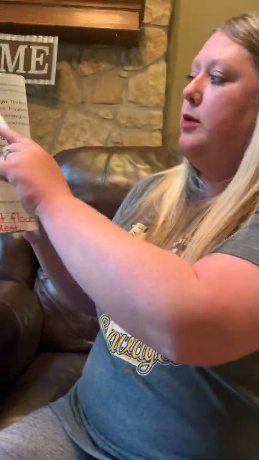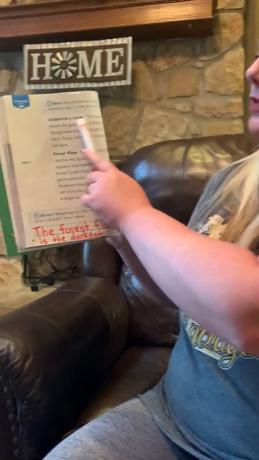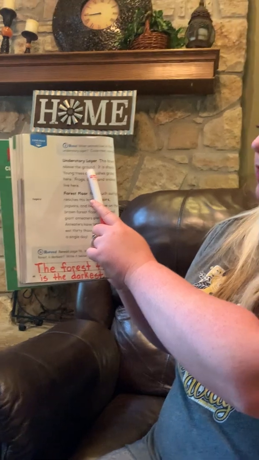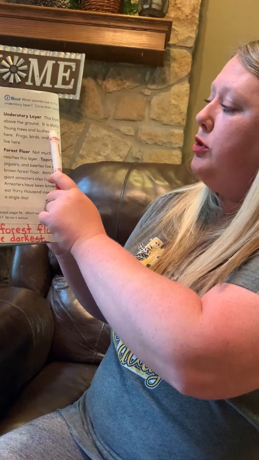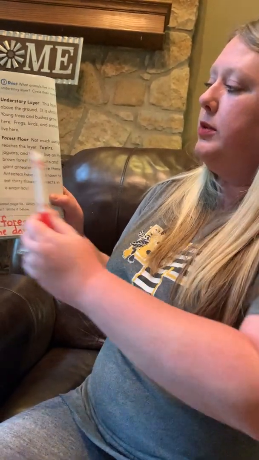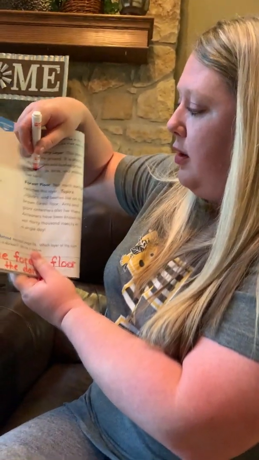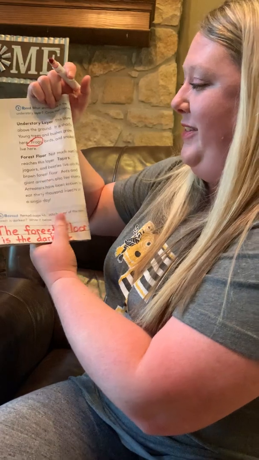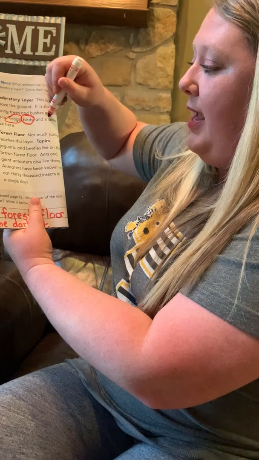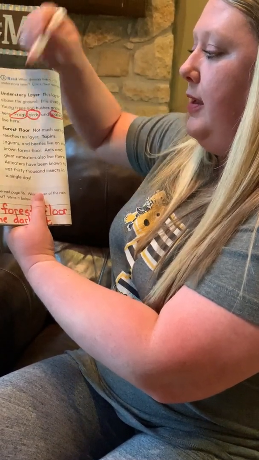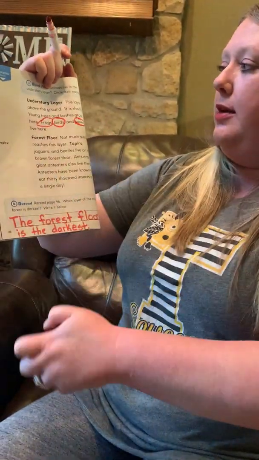Okay, so we're going to read it. You may point and follow along. It says understory layer. This layer is above the ground. It is shady. Young trees and bushes grow here. Ooh, it's going to tell me what animals live there. I'm going to circle them as I read them. It says frogs. Ooh, that's not a very good circle. Birds. And snakes live here. Oh, so those are 3 animals that can live in the understory layer.